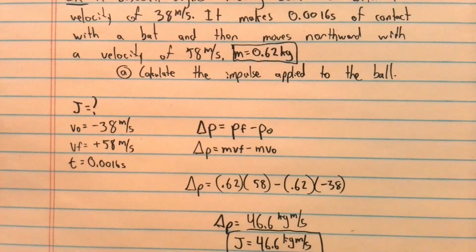Calculate impulse applied to the ball. We didn't even use our new equation, but we will in the next one. Part B is calculate the force. Calculate the force applied to the baseball.